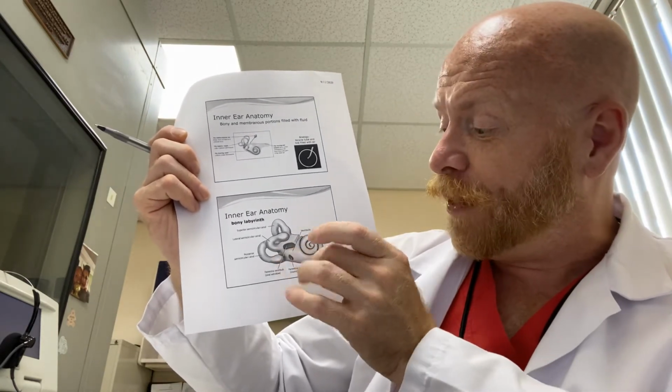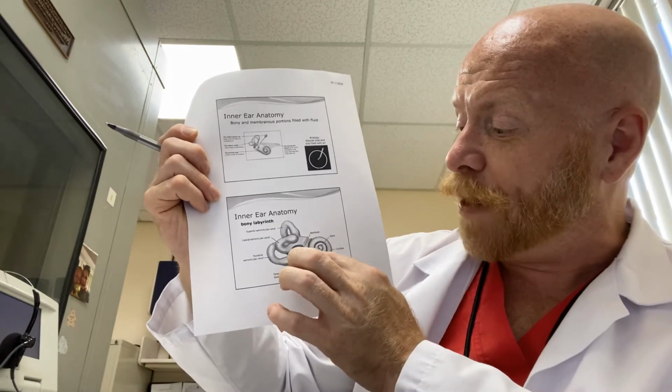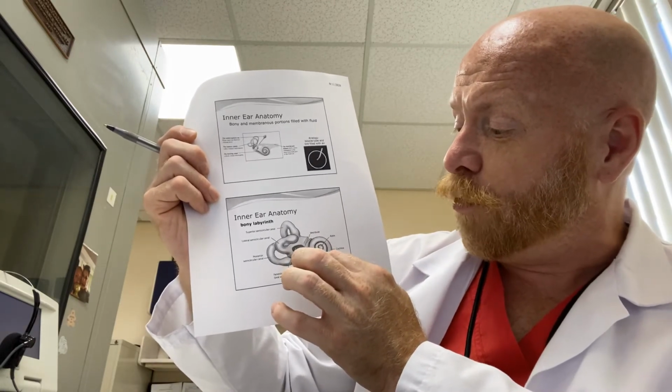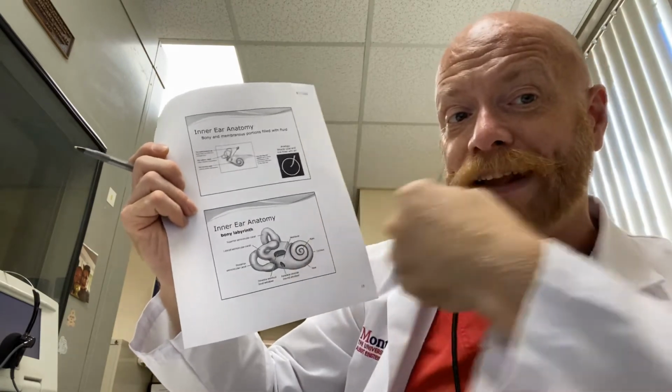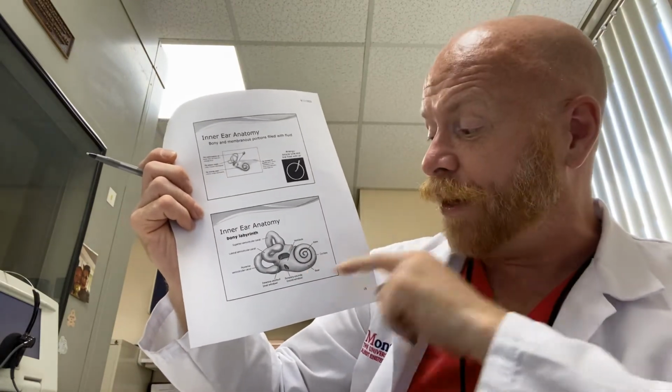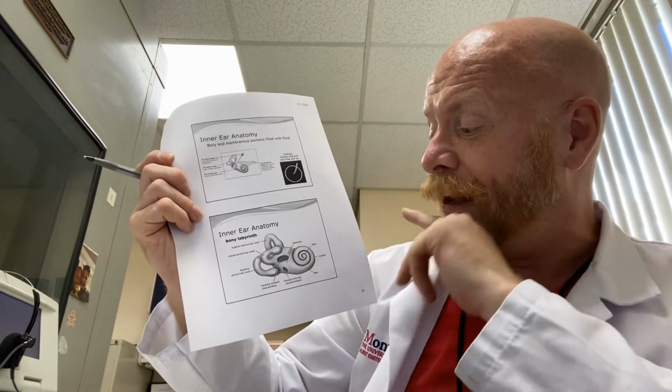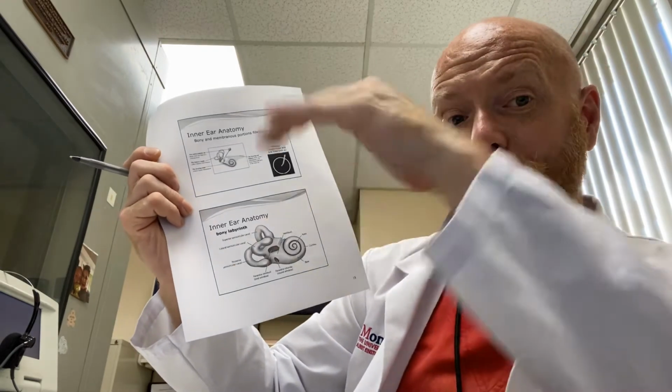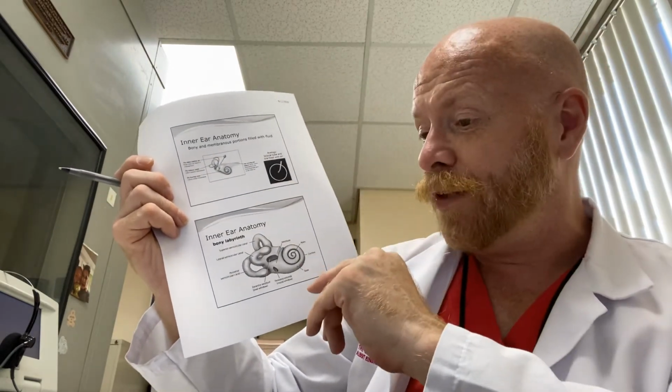So the fluids of the cochlea, this is the stapes footplate, goes right into here, which is called the oval window. The stapes footplate goes in and out with mechanical energy, causing the fluids of the cochlea to move, causing the membranes of the cochlea to move. And along the 2.5 turns of the cochlea, we have what's called tonotopic organization, okay?